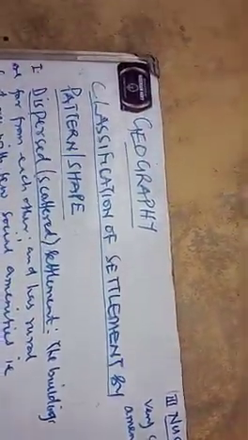Good day once more. In our last class, we treated settlements, where we said that a settlement is a collection of buildings with people living in them. And we also discussed the types of settlements, the classification of settlement by type. Today, we want to talk about classification of settlement by pattern or shape, as well as by size.